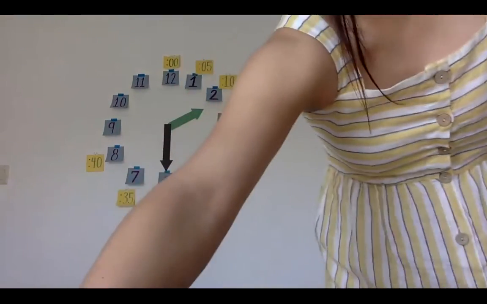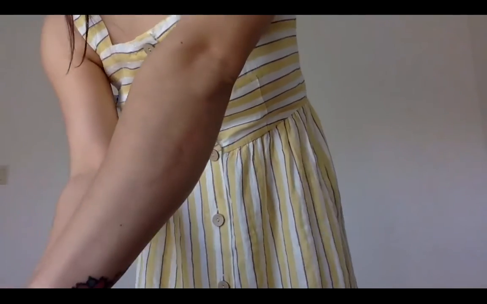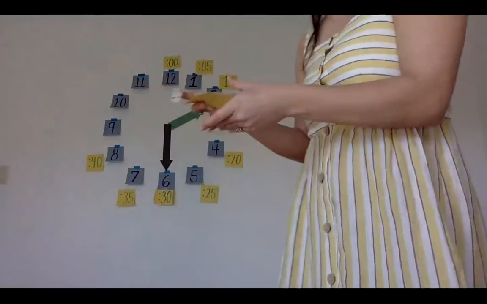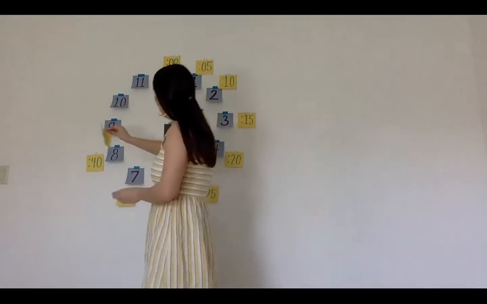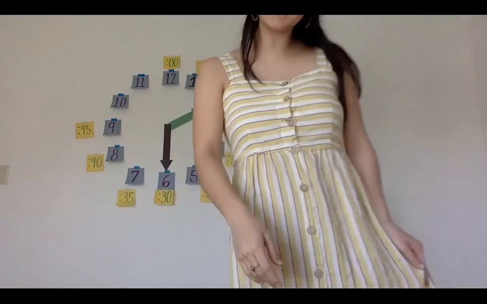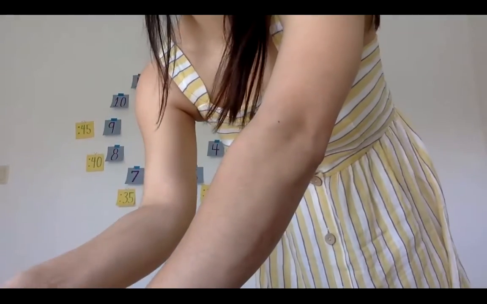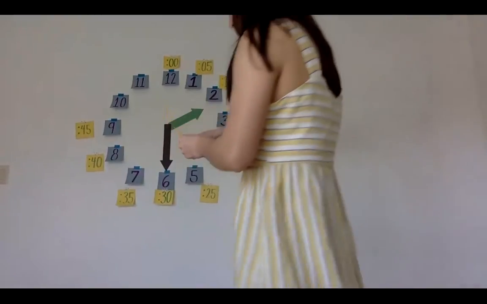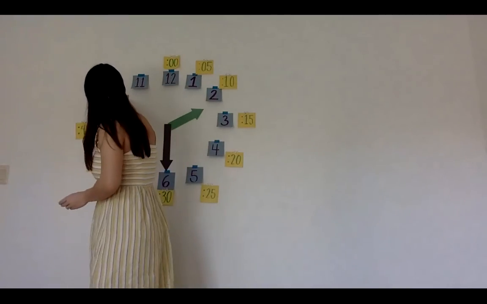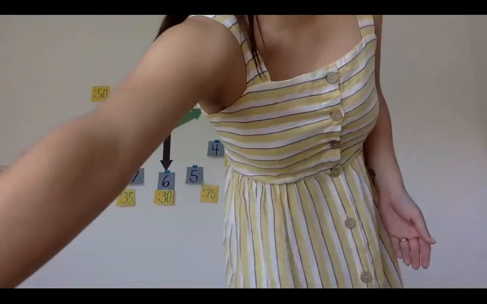And then we've got our 9 is 45 minutes. We're almost all the way around the clock. And 10 is 50 minutes. And then last we have 11, which is 55.